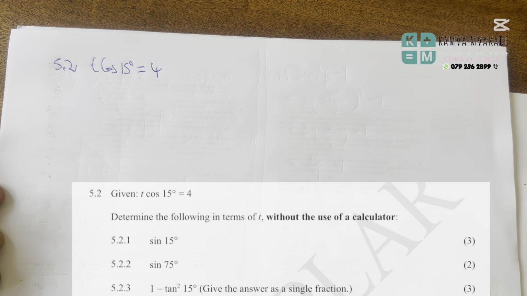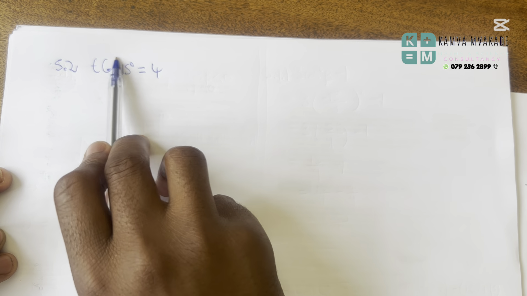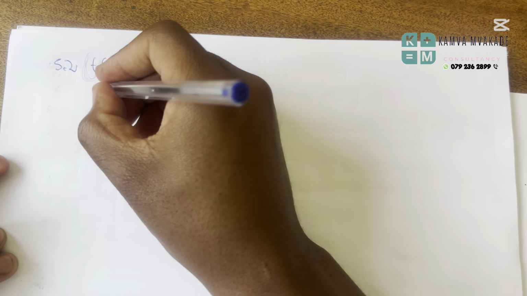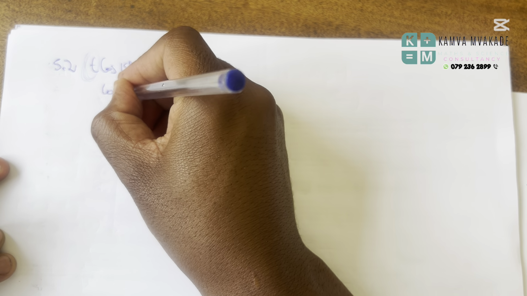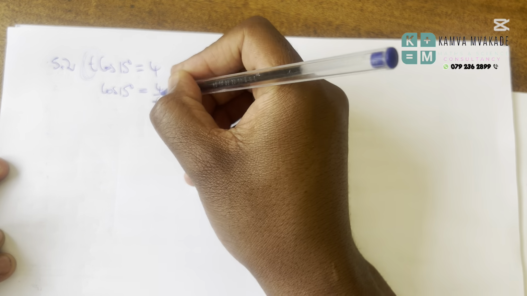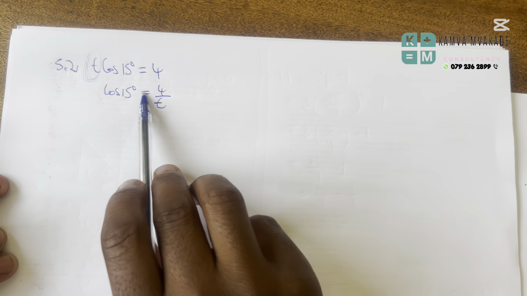Determine the following in terms of t without the use of a calculator. Now, we first need to represent this cos in terms of a fraction. We don't need to have that coefficient there. So it's going to be cos of 15 degrees is equal to 4 over t. Meaning we divide both sides by t, and t is going to cancel there.